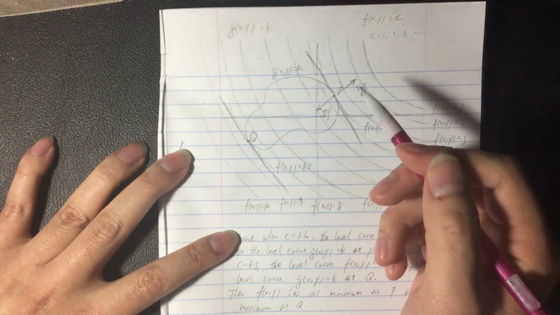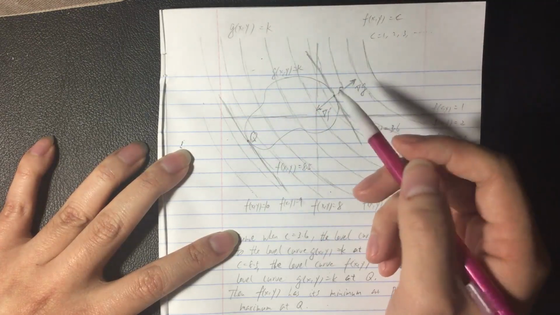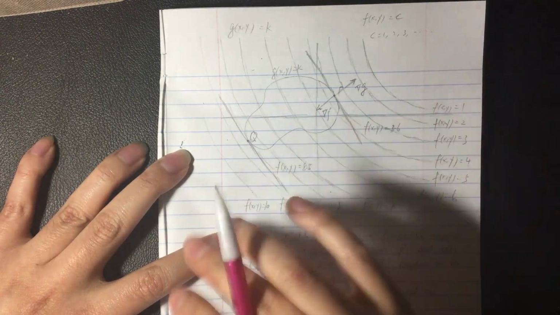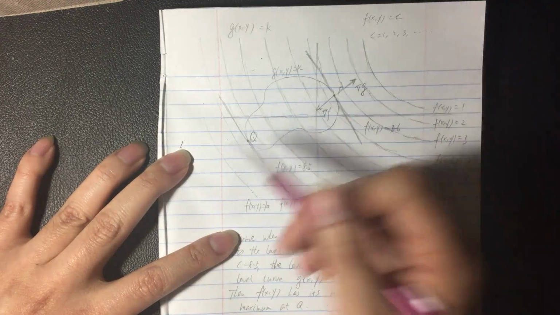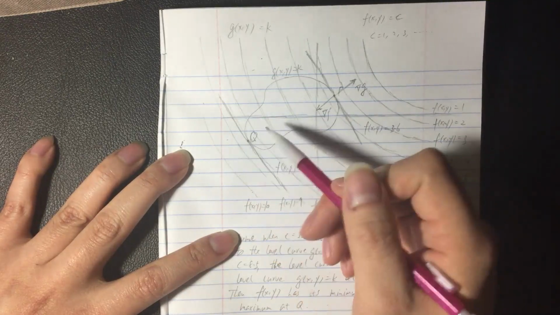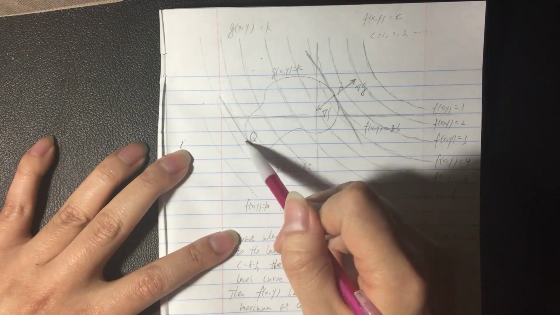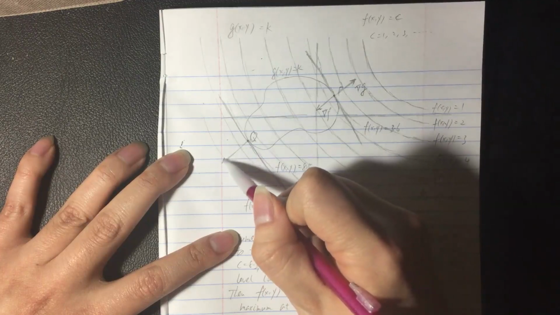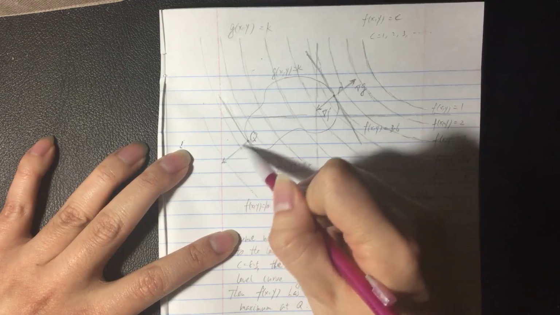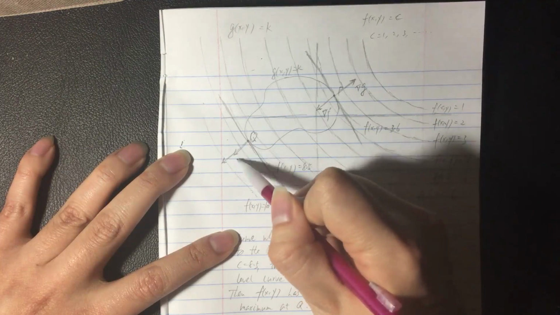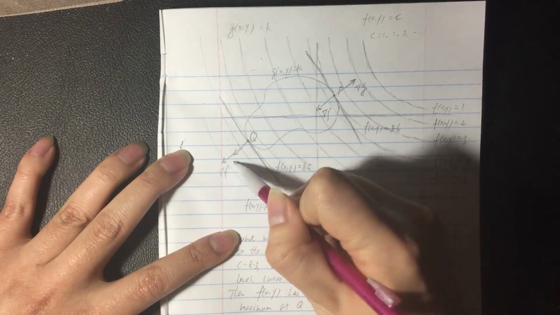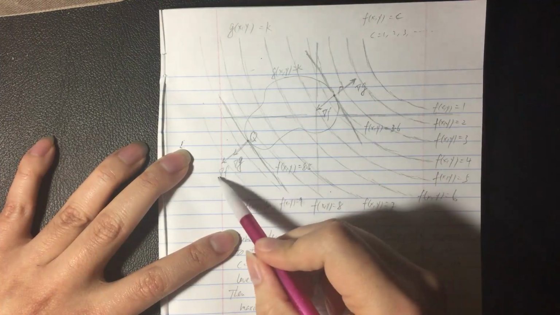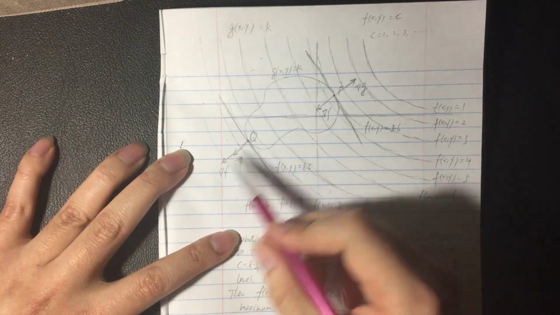Since the gradient vectors are perpendicular to both level curves at point Q, the gradient vectors of f and g must be perpendicular to the common tangent line at point Q. Therefore, the gradient vector of f and the gradient vector of g must be parallel to each other.